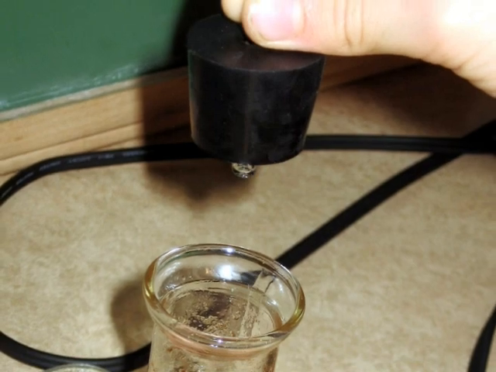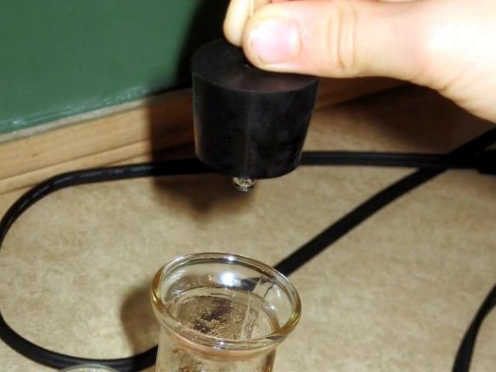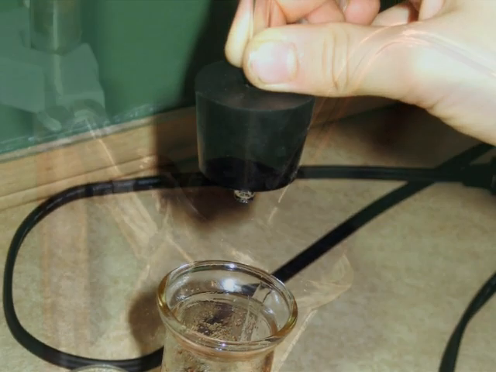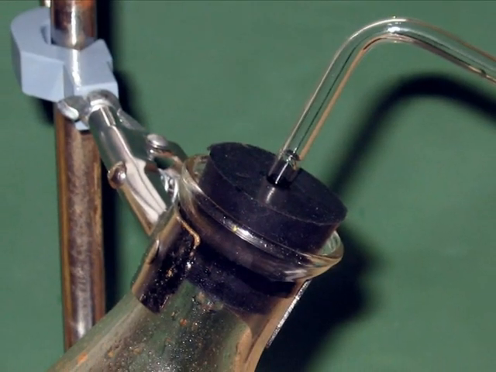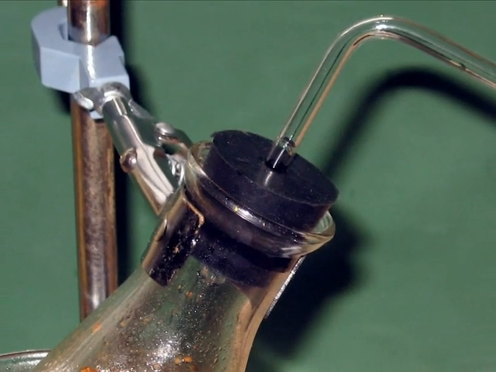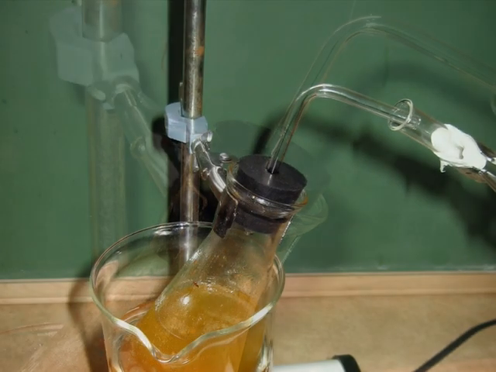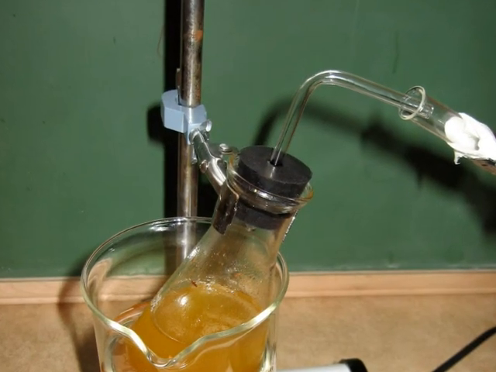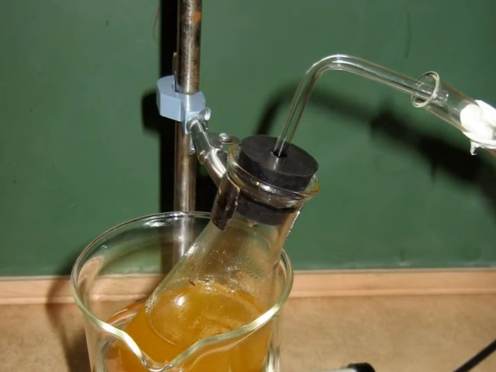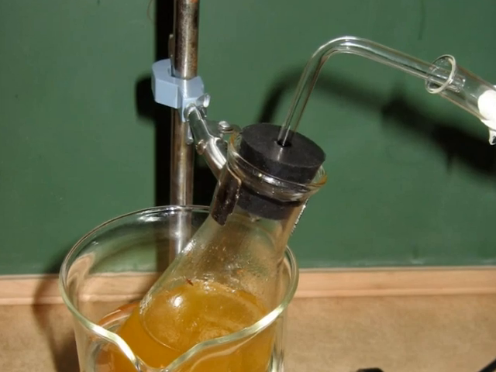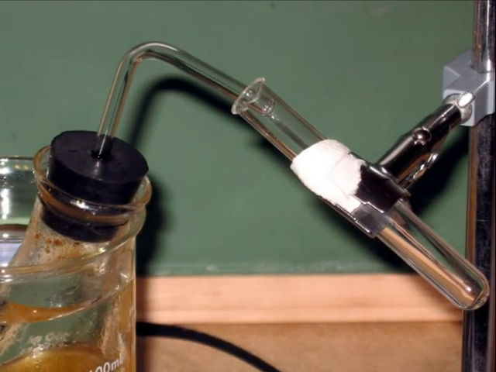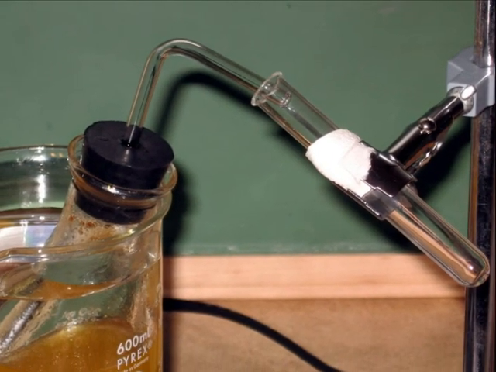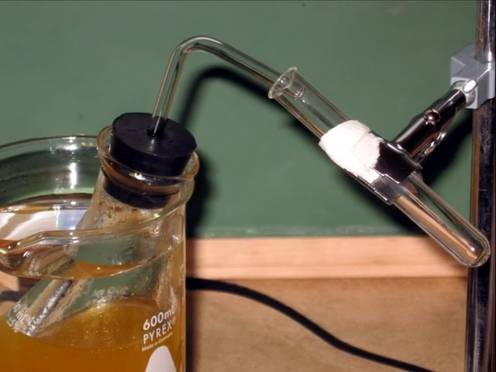Insert your stopper with the glass tubing into your flask. Make sure that the rubber stopper is snugly seated in the flask. The glass tubing should be at least 5 centimeters above the liquid in the flask. The mixture in the flask should be below the level of water in the hot water bath.